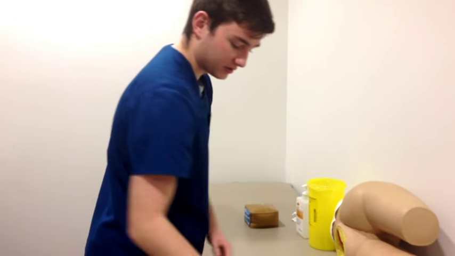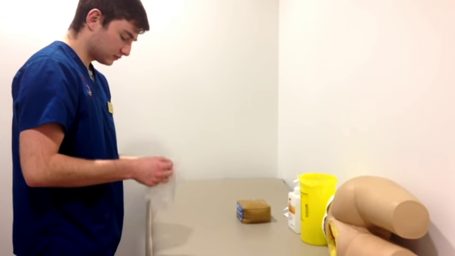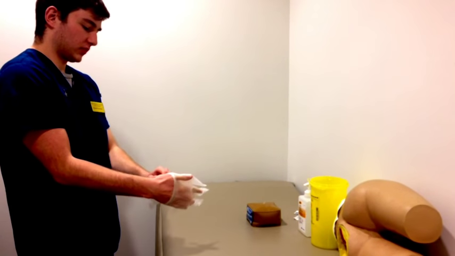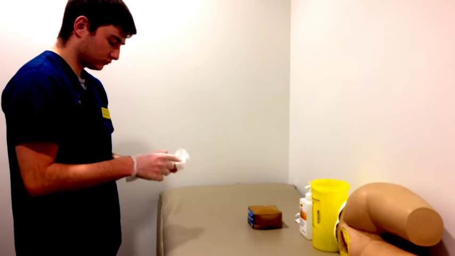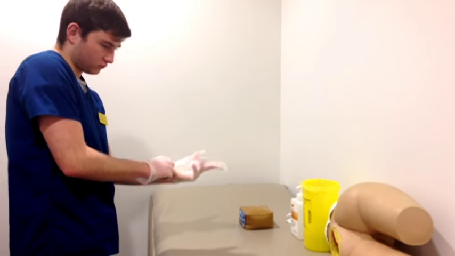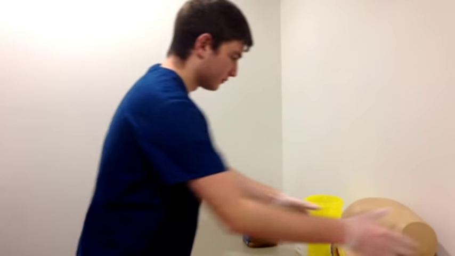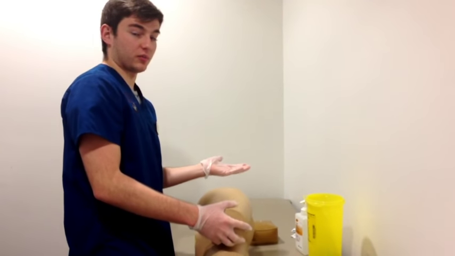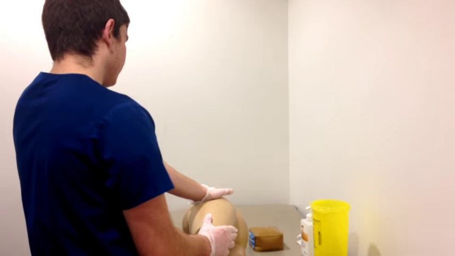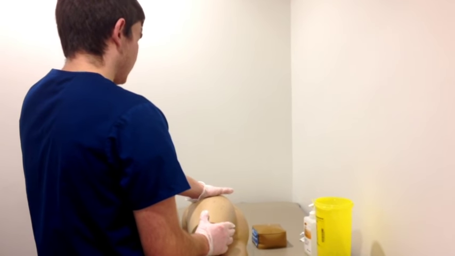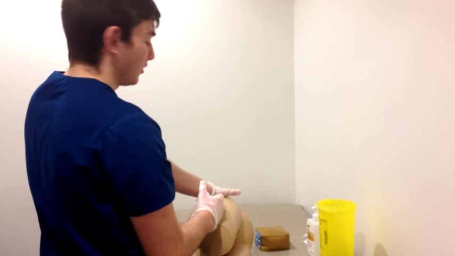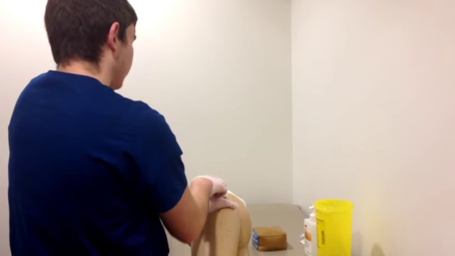I'm going to be applying some proper gloves before I move any further. Right. So how I'm going to locate the proper site is I'm going to lay my hand perpendicular to the femur, my finger to the anterior iliac crest, into the anterior iliac spine, and my middle finger almost parallel with the femur, and my thumb to the groin. So here I have a little V area.